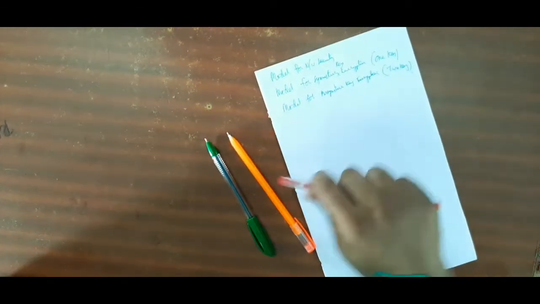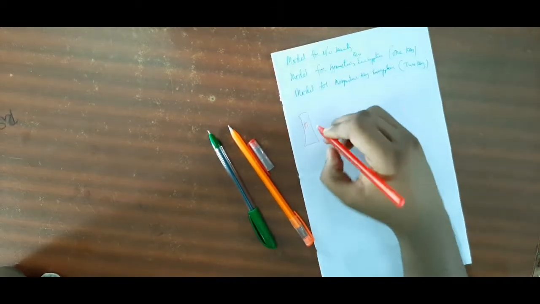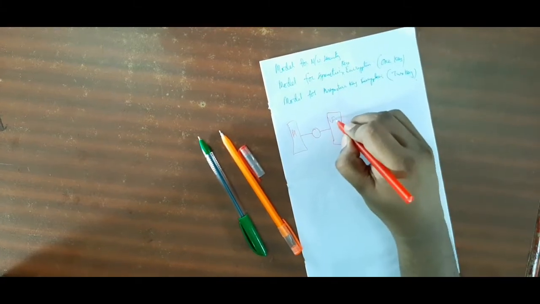So here you can see there is a message, and this particular message will be converted to a secure message.